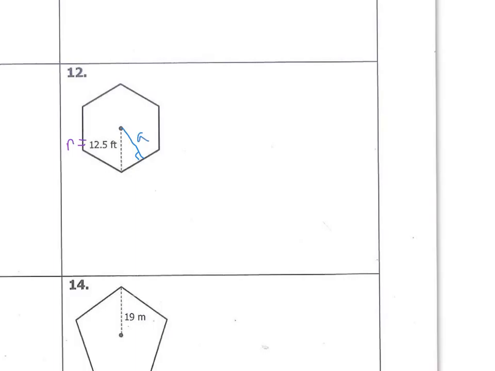And then our side length, that apothem cuts the side length into x and x. So this time I don't know my apothem or my side length. I have to find both of them. This is the one time I have the radius. I'm still going to redraw my triangle. So for step 1, I'm going to redraw this triangle. I'm going to flip it because I like my triangles this way. So my apothem is going here. This is x. And then my radius is 12.5 feet.